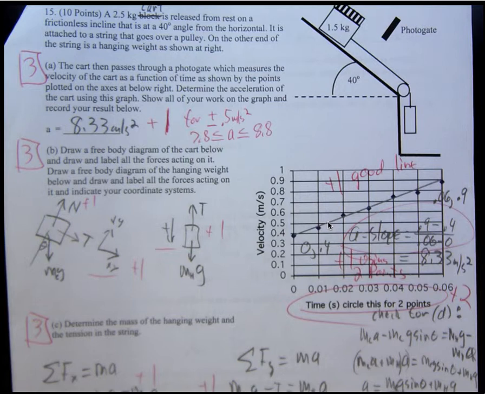And then we need to determine the acceleration. The acceleration is the slope. And it says show all of your work on the graph and then record the result below. So what is that work? I need to show what points I picked. So I'm picking this point here, and I put the x and the y coordinates of that point there. And then I pick this point here on the line, both those points on the line.